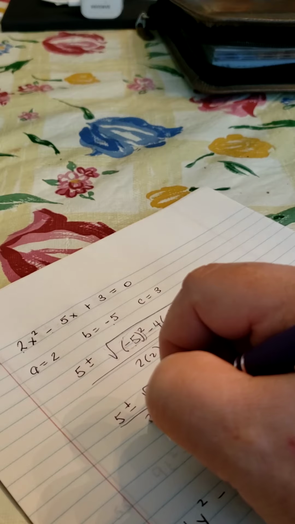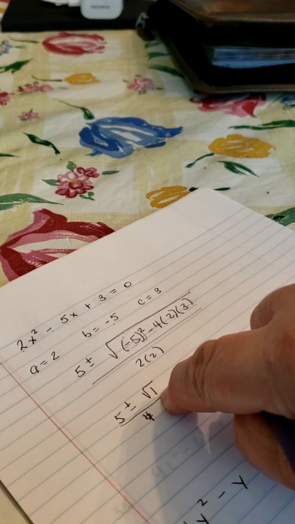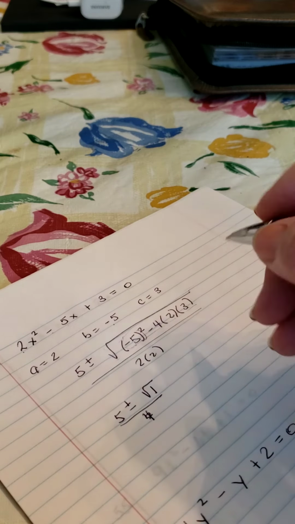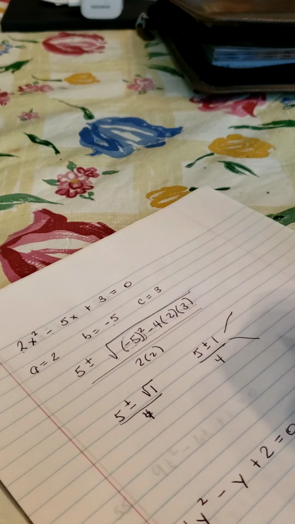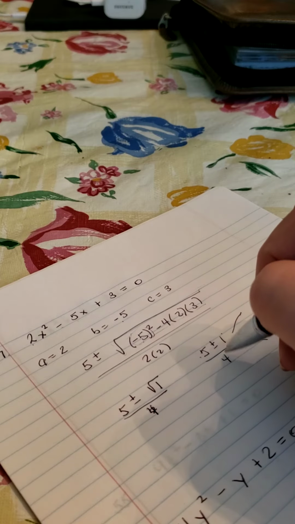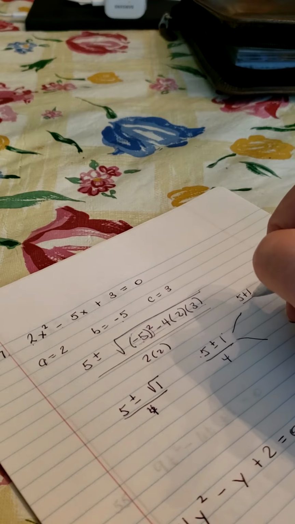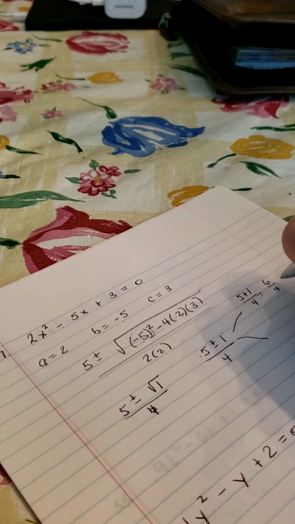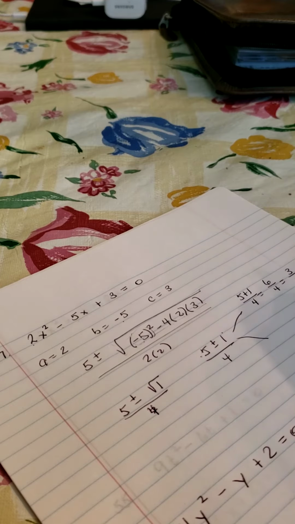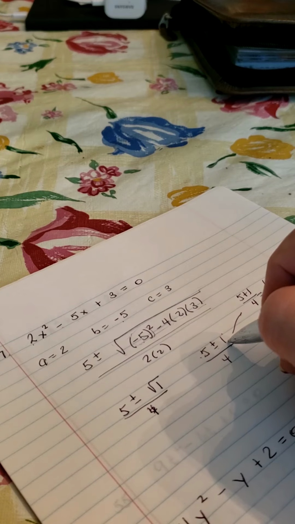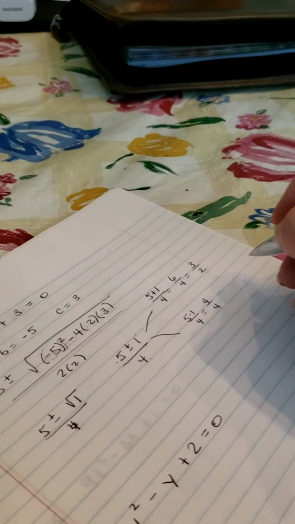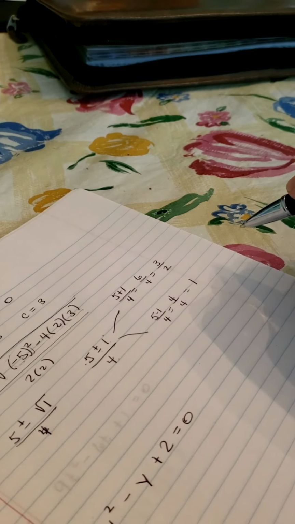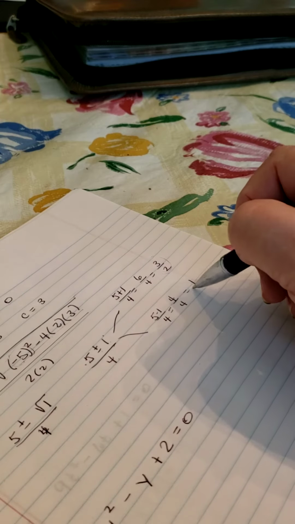And this time we can actually take the square root of it, because the square root of 1 is 1. So I get just plain 1. So that gives me two answers. 5 plus 1 over 4, which is 6 over 4, which simplifies to 3 halves, or 5 minus 1 over 4, which is 4 over 4, which simplifies to 1. So my two answers are 3 halves and 1.